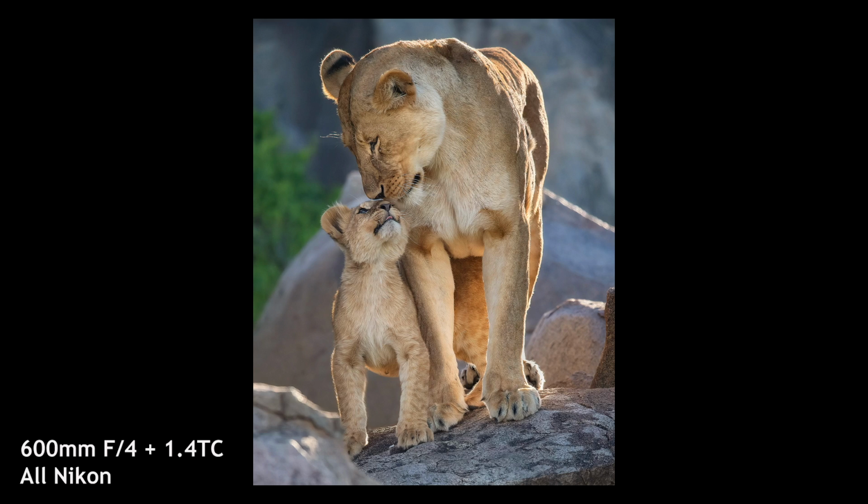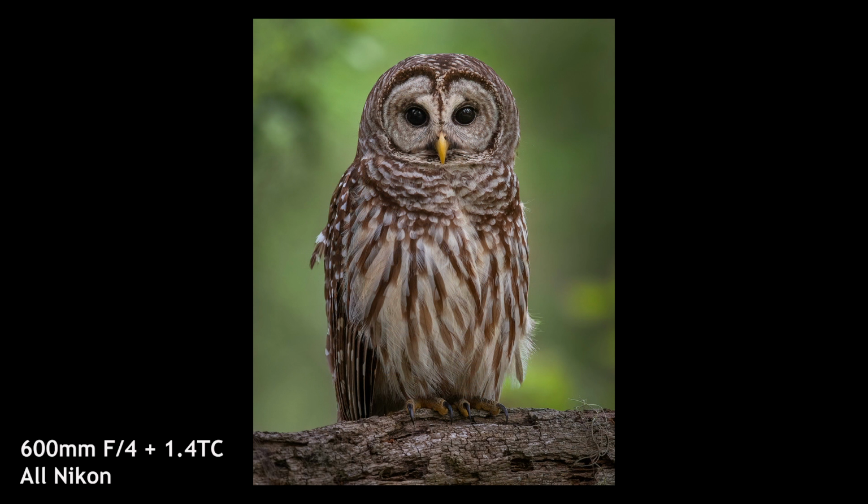Next, I recommend using high-quality teleconverters. I recommend using the ones from your lens manufacturer, especially if that happens to be the same manufacturer that produced your camera. I personally use Nikon TCs and get great results. Sure, they're pricey, but they're still a heck of a lot cheaper than buying a new telephoto lens.